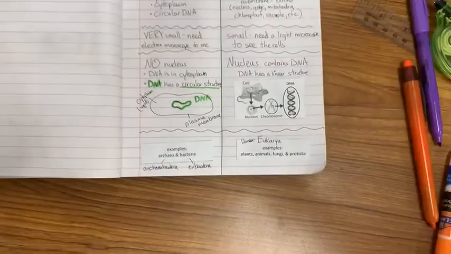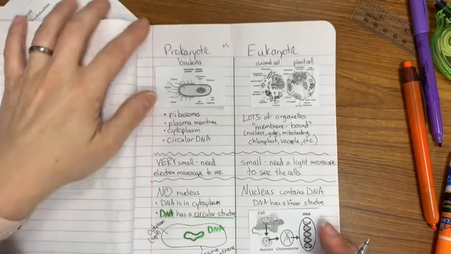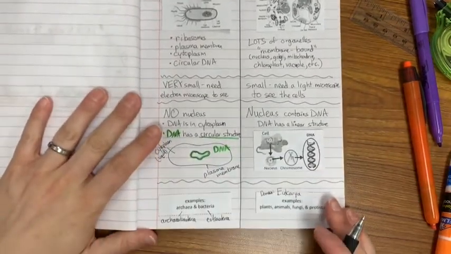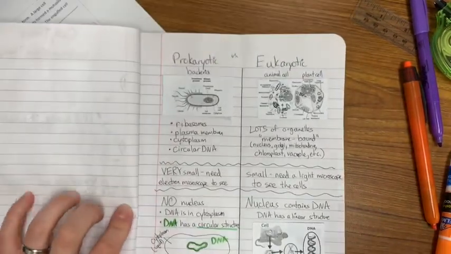And that is a quick jot of all the notes, comparison and contrast of prokaryotic and eukaryotic cells.